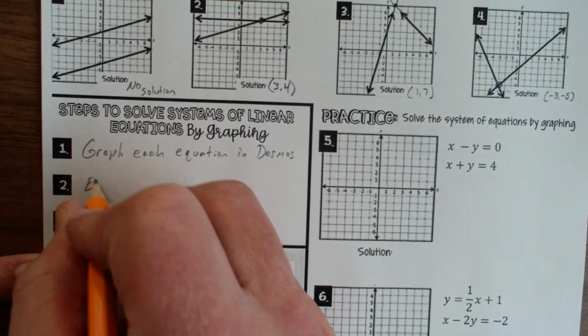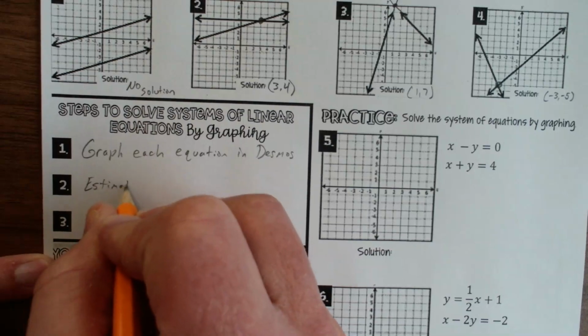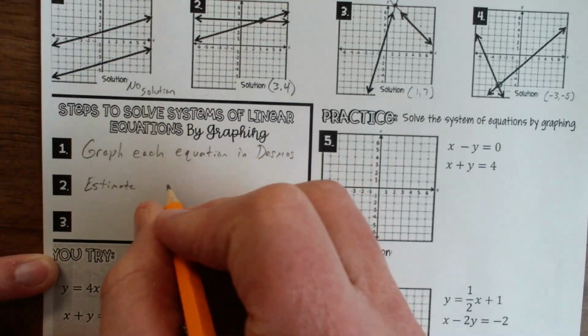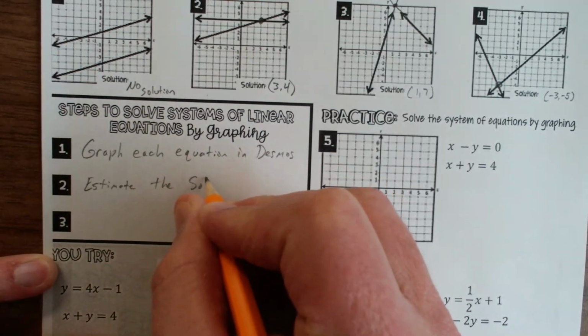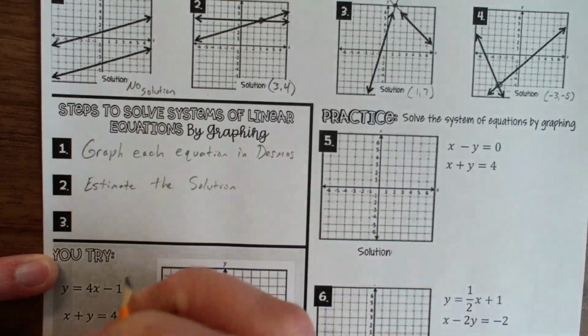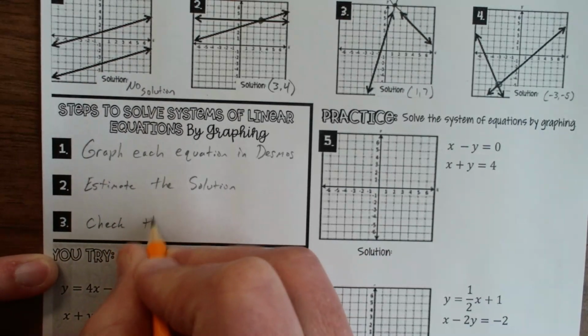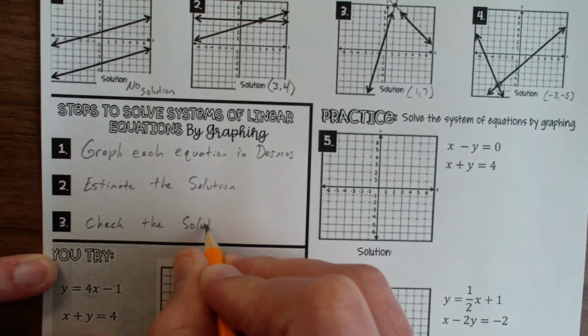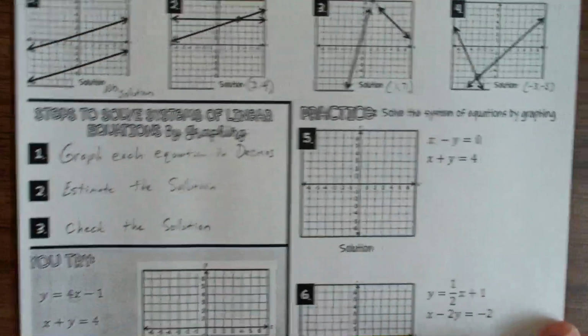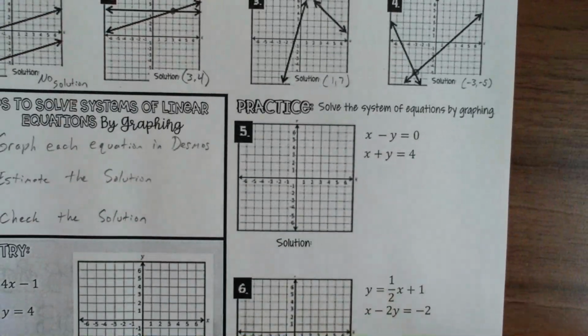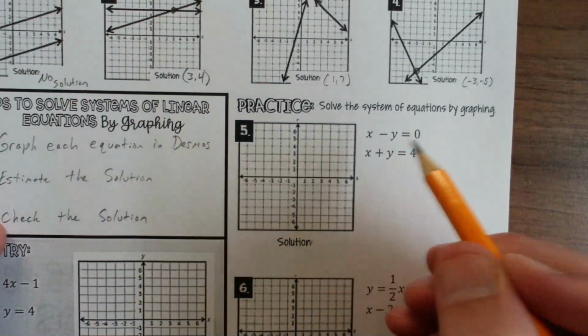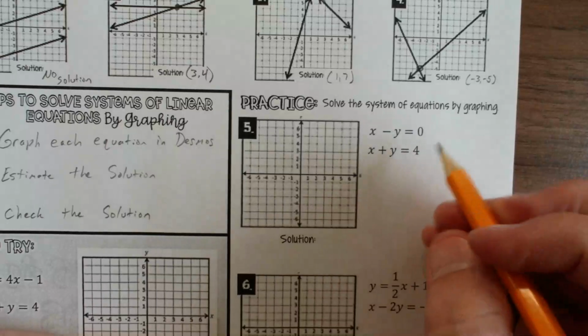Estimate the solution. Then check the solution. So here, I can't graph this in Desmos just yet.